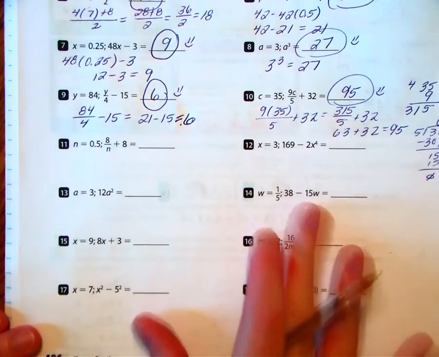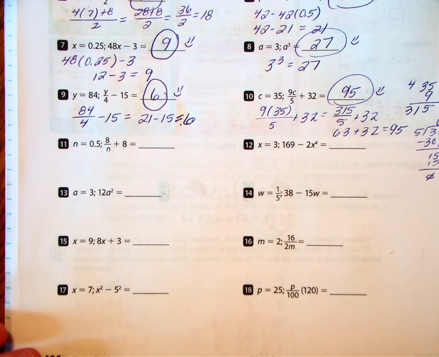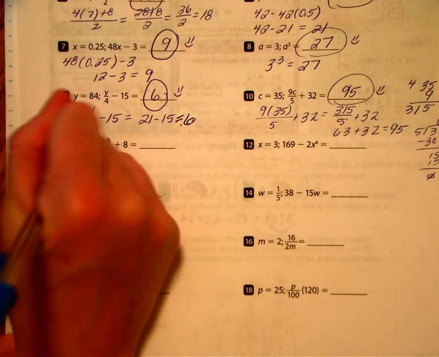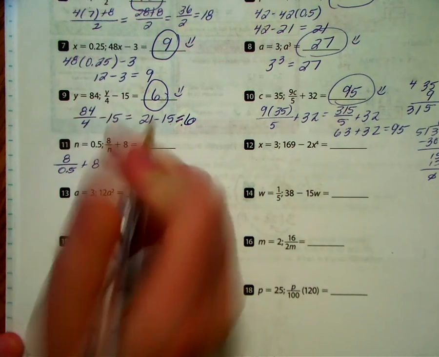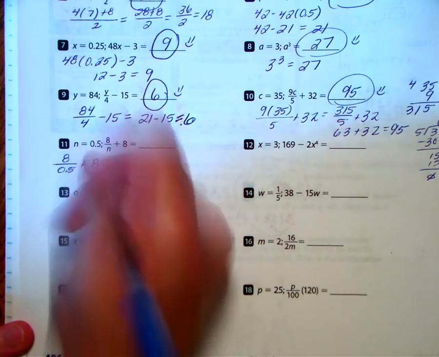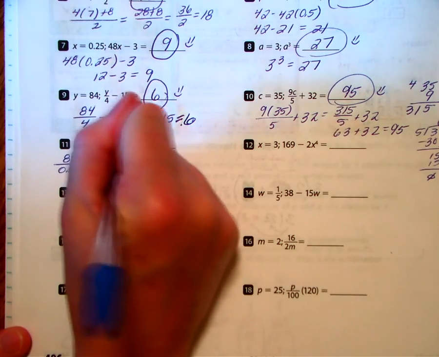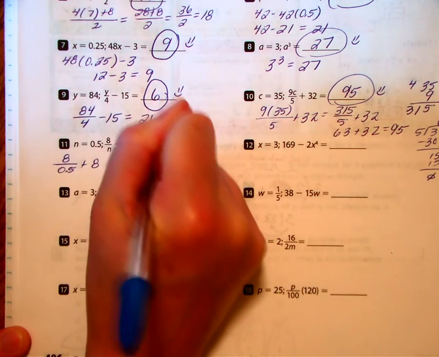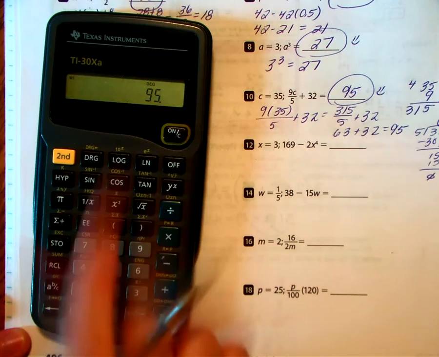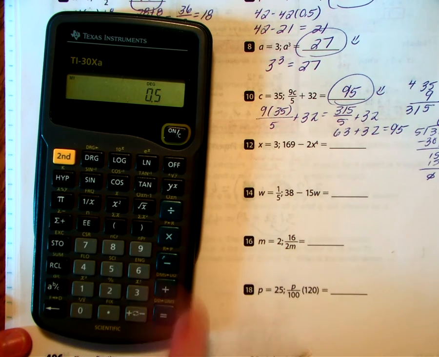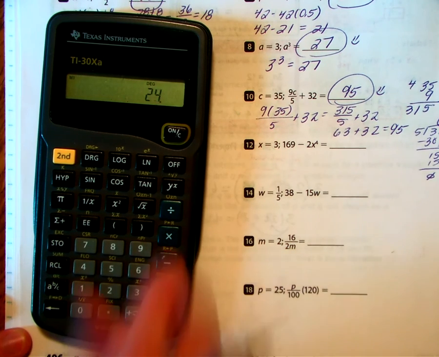N equals 1/2, otherwise known as 5/10. 8 divided by 5/10 plus 8. I know 8 divided by 1/2 is 16, because 1/2 can fit into 8 16 times. 16 plus 8 equals 24. So 8 divided by 5/10 plus 8 equals 24.